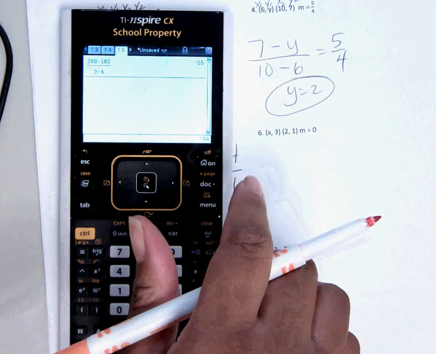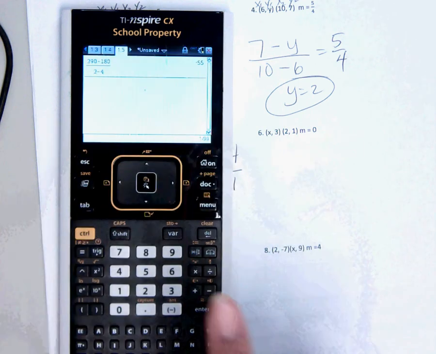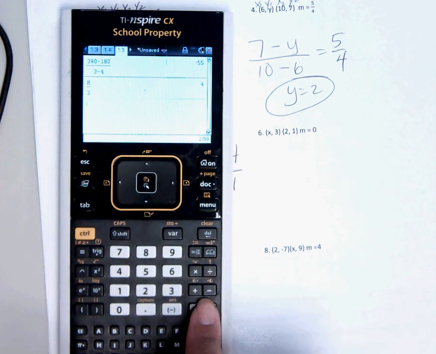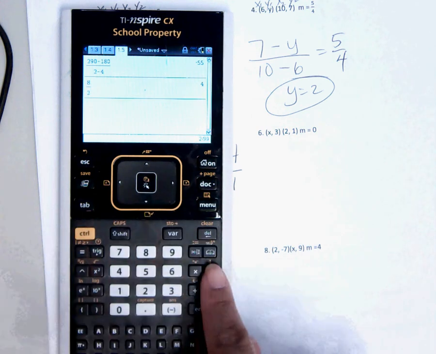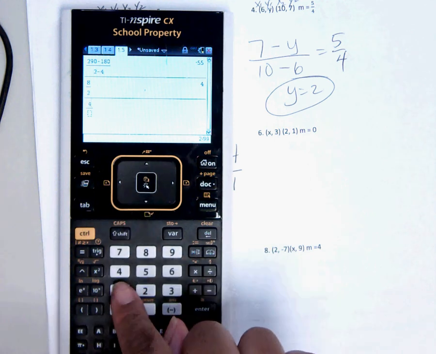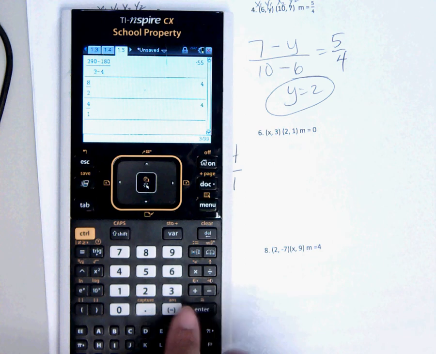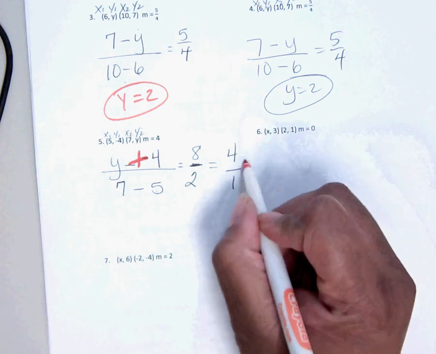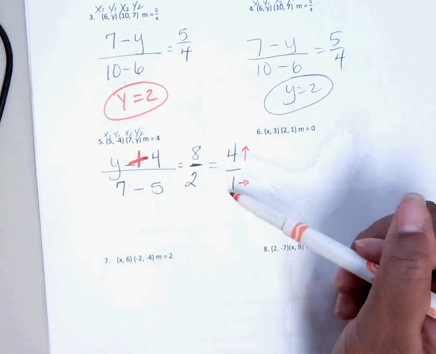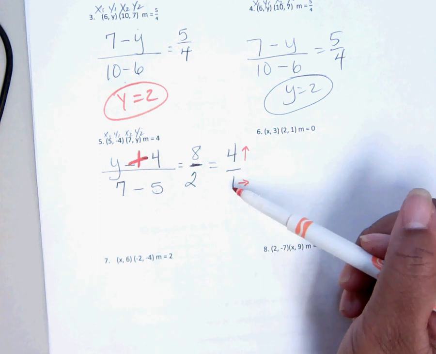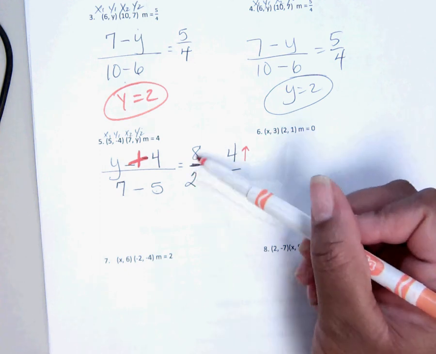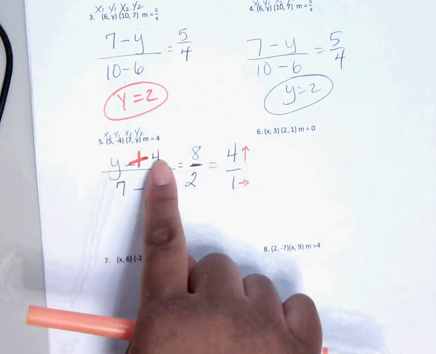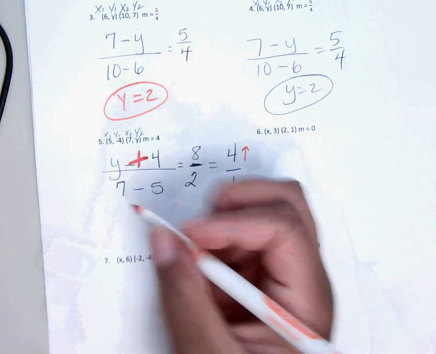So let's see if that's true for those that need to see it in the calculator. Control divide. 8 over 2. Look at that. Well, I know some of you are saying, but you have a 1 there. Well, let's see, is 4 over 1 the same thing as 4? It is. Remember, we talked about slope, putting it over 1 when you're doing rise over run. So you would go up 4 and right 1. Well, 4 over 1 is the same thing as 4, which is the same thing as 8 over 2, because this is a division problem. 8 divided by 2. So now, what plus 4 would be 8? The answer is 4.